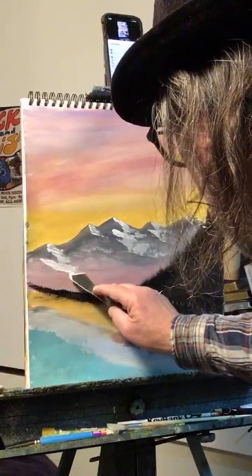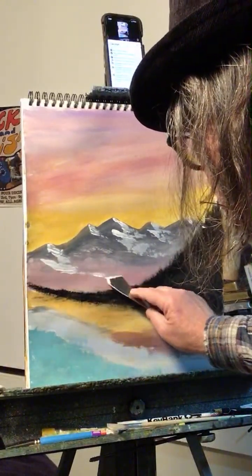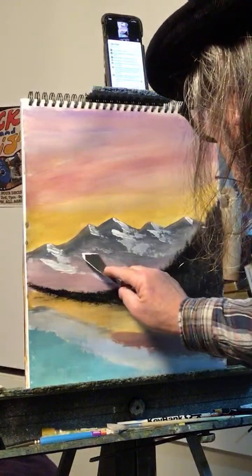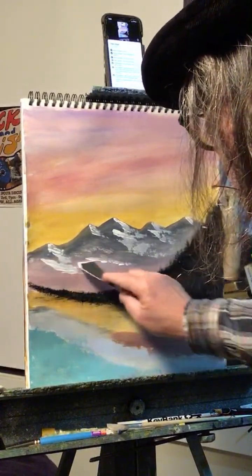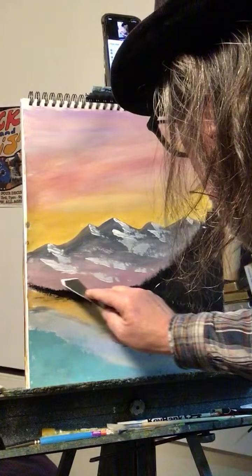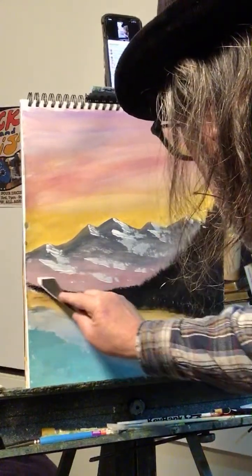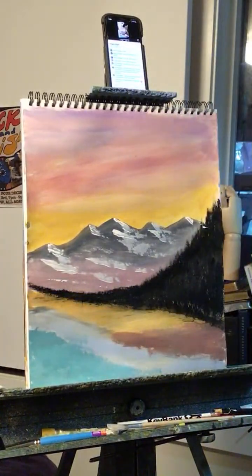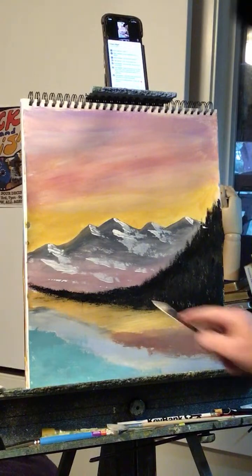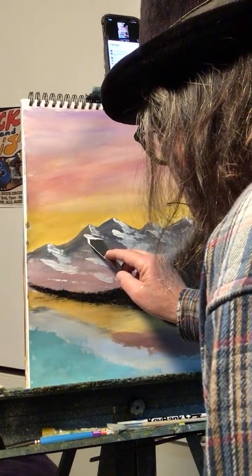Now I'm going to pull some white down in here and make some hills down here, okay, in these areas. Just like that. I'll put a little more snow here.